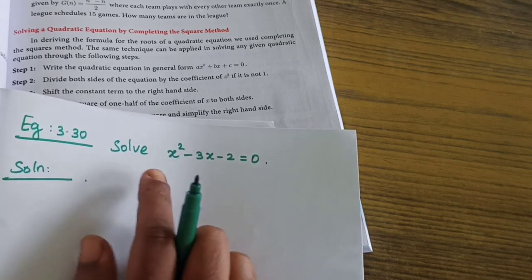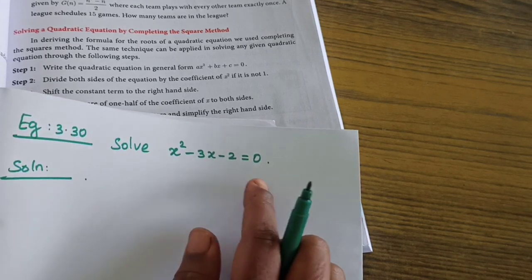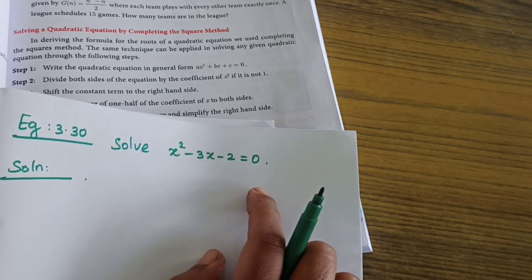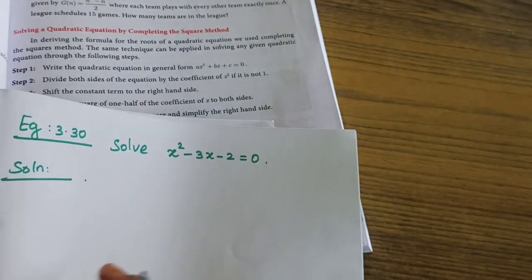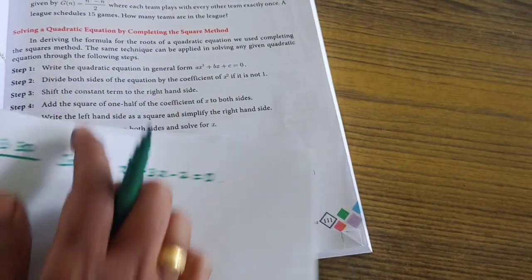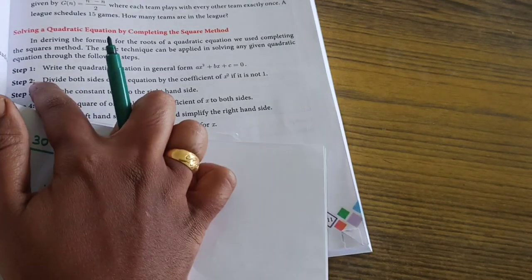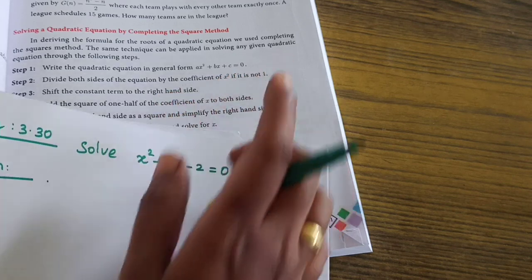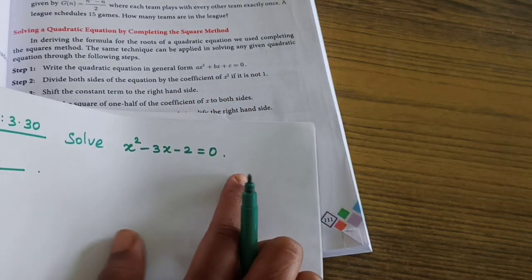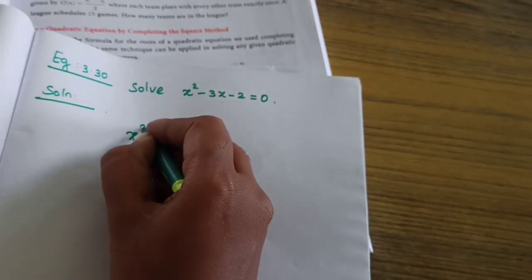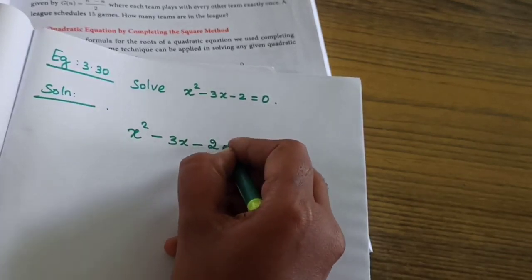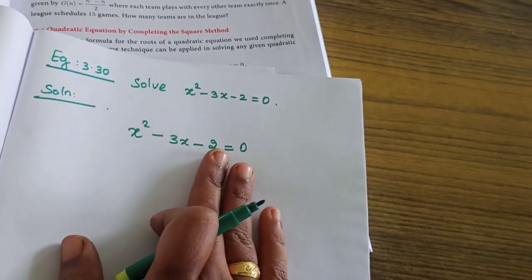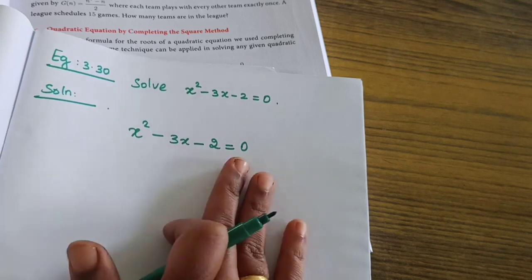Example 3.30. Solve x square minus 3x minus 2 equal to 0. This quadratic equation, we are going to solve by completing the square method. What is the first step? See your textbook, page number 111. Write the quadratic equation in general form, ax square plus bx plus c equal to 0. It is already in the quadratic form only. So, we can write that: x square minus 3x minus 2 equal to 0. First step over. The given question is already in the standard form, so we just rewrote that.